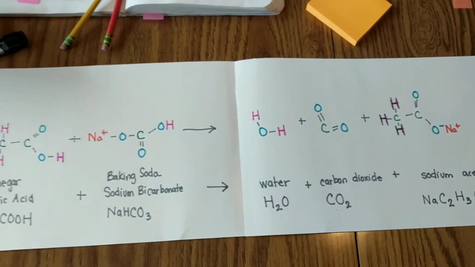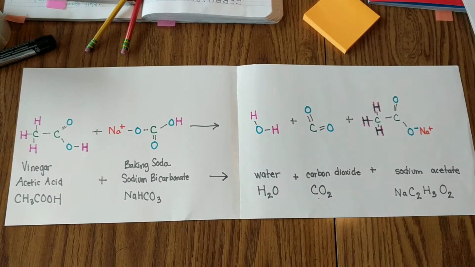So here's the full equation if you want to see that, if you'd like to make that in gumdrops.